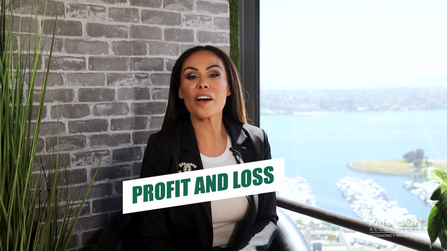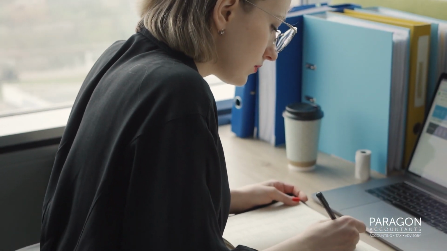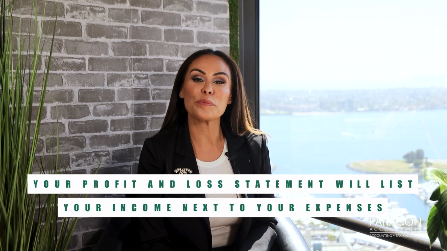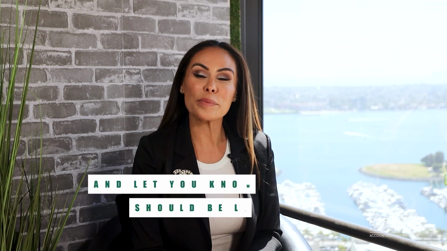Profit and loss. Your profit and loss statement is probably one you've looked at before, most likely with your accountant during tax season. It gives you a snapshot of the history of money coming in and out and going through your business. A profit and loss statement will list your income next to your expenses and let you know how much should be left over. Profit or net income is your revenue minus expenses, and it's what the IRS taxes you on.